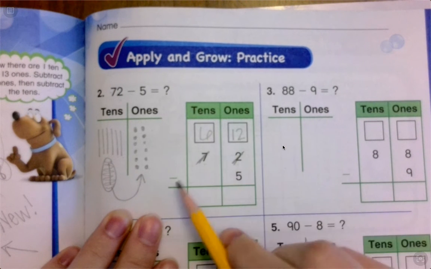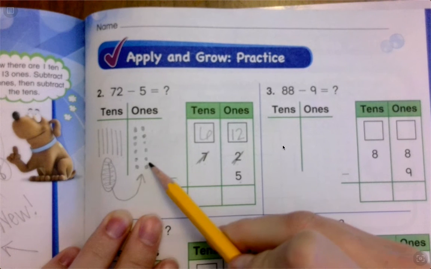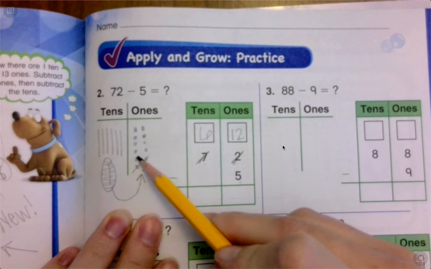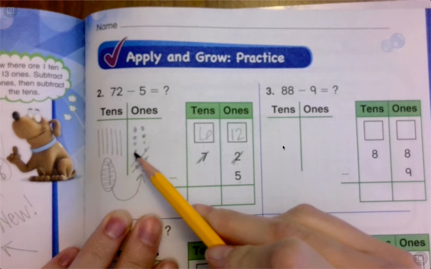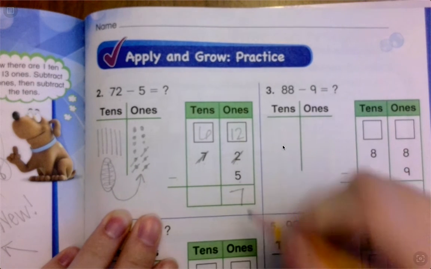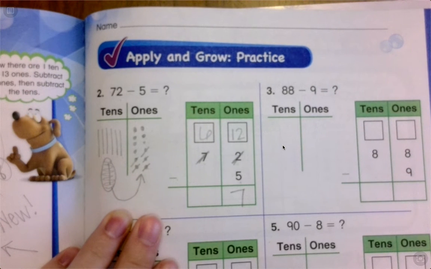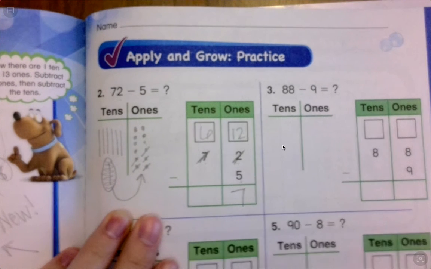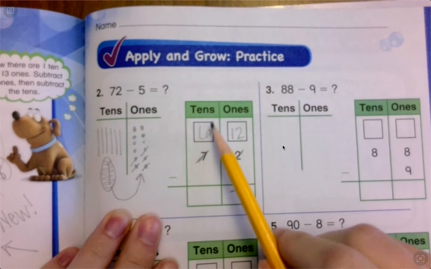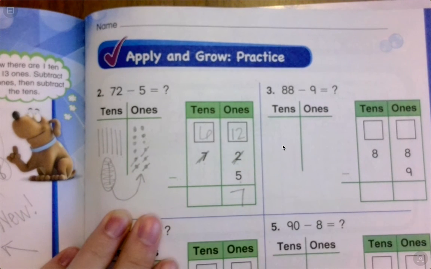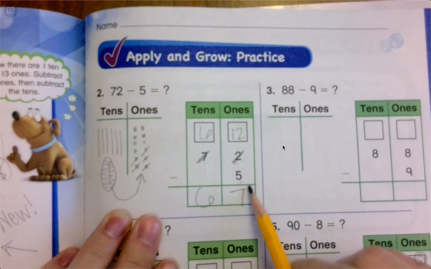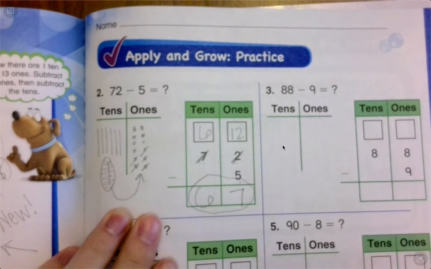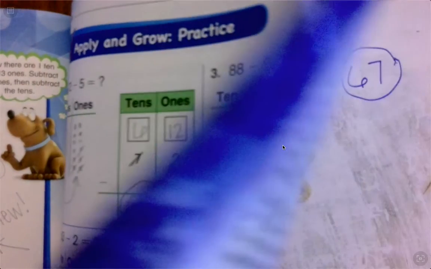Now go 12, subtract 5. Or I can just go 1, 2, 3, 4, 5. 1, 2, 3, 4, 5, 6, 7 left, right? I have 7 ones left. Okay? And then over here for the tens, I have 6, take away nothing. So I have 6. 67 is my answer. Let's just check my answer back here.